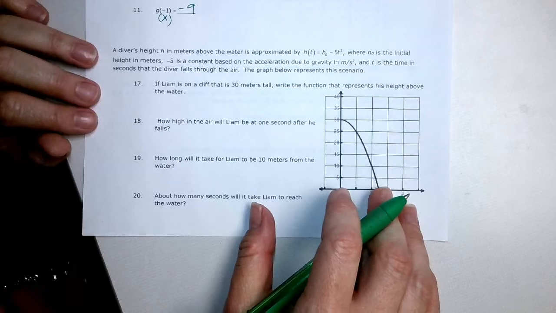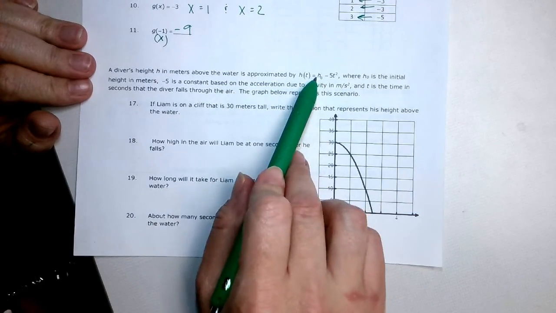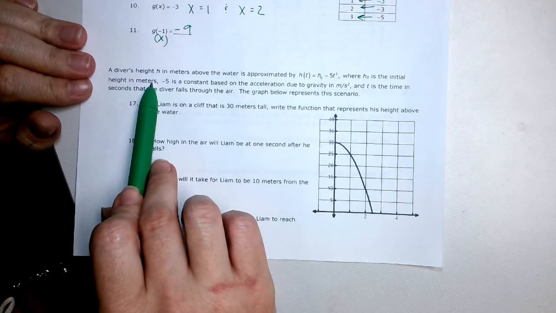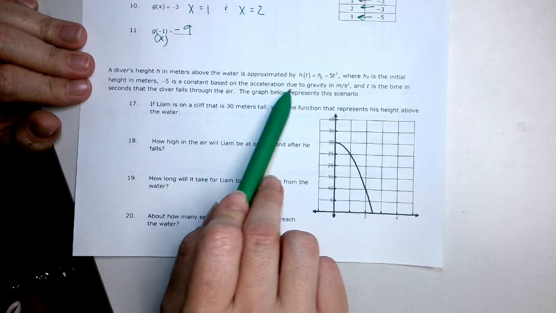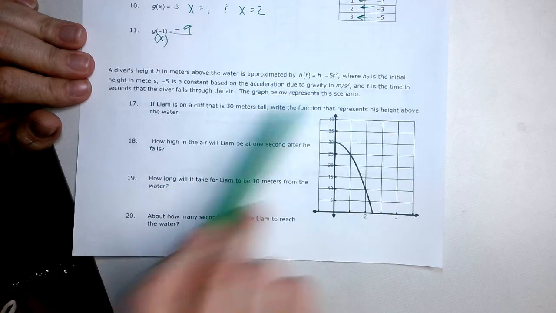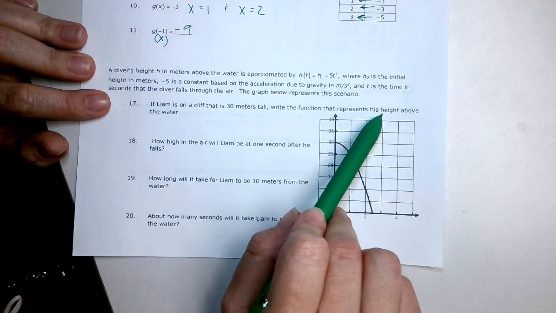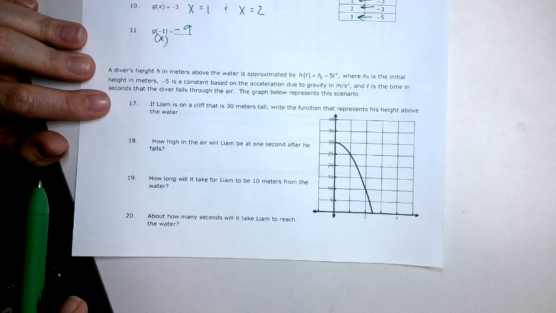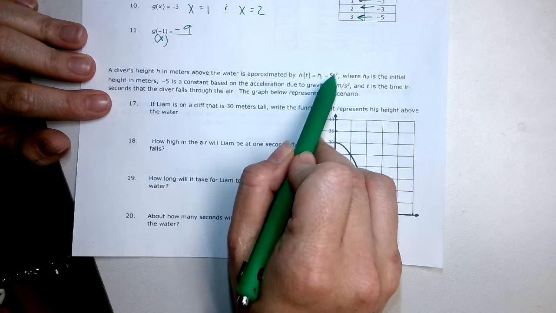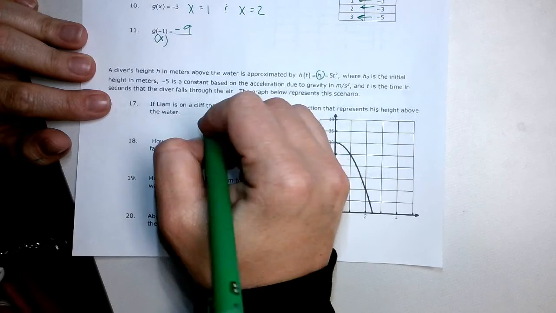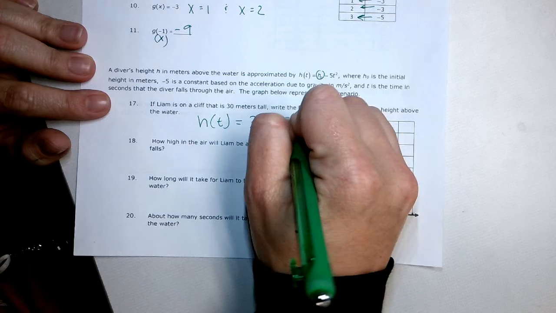Okay, so here it says a diver's height, h, in meters above the water is approximately this equation. Where h of s is the initial height in meters. So that's 30. -5 is a constant based on the acceleration due to gravity. The graph, okay, so if Liam is on a cliff that is 30 meters tall, write the function that represents his height above the water. So we know it's this, and this is his beginning height. So h of t equals 30 minus 5t squared.